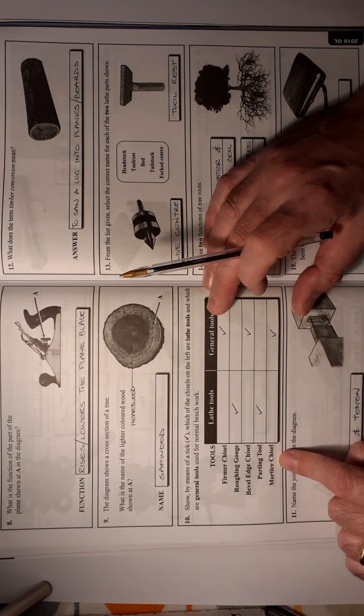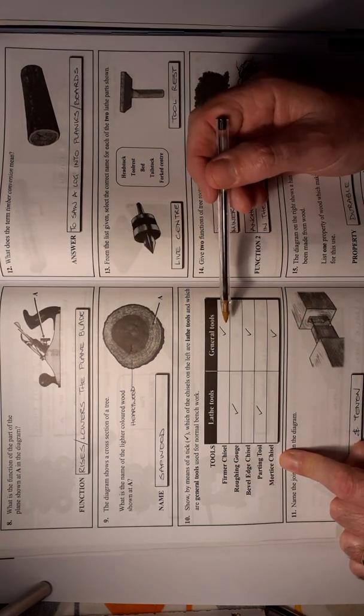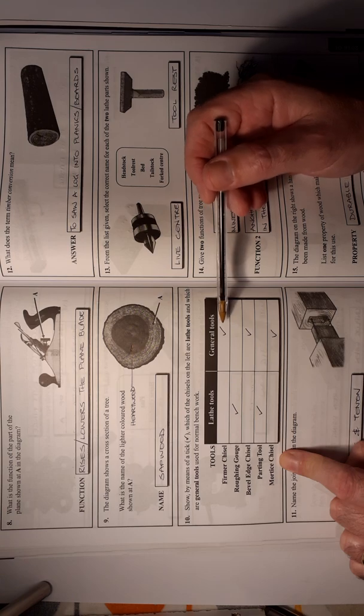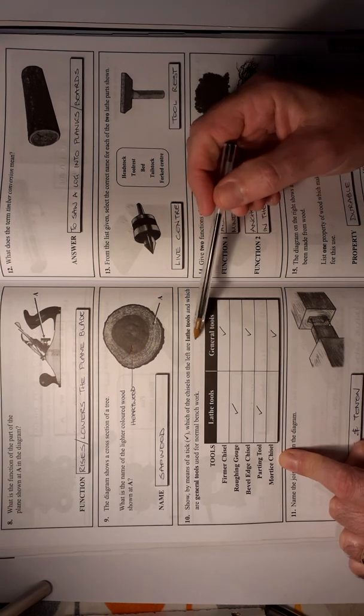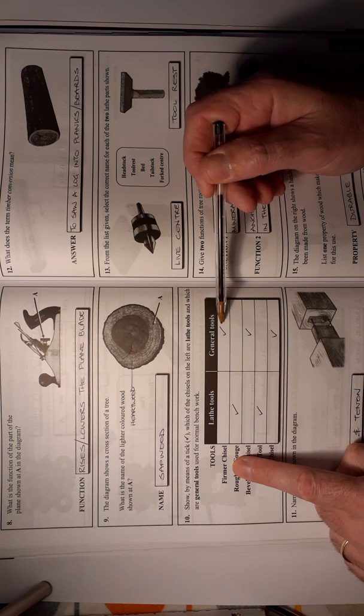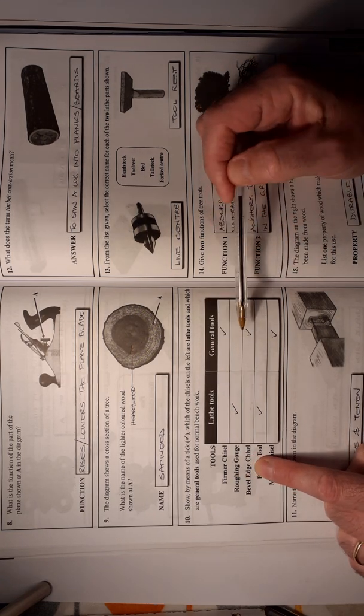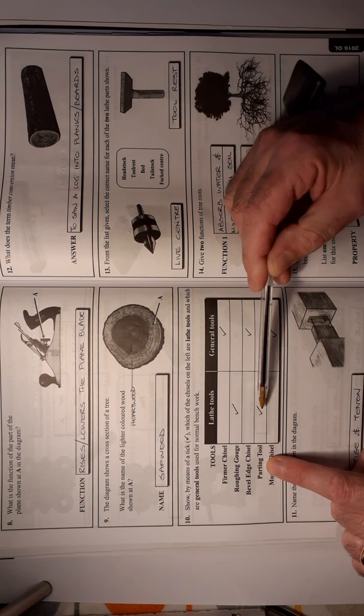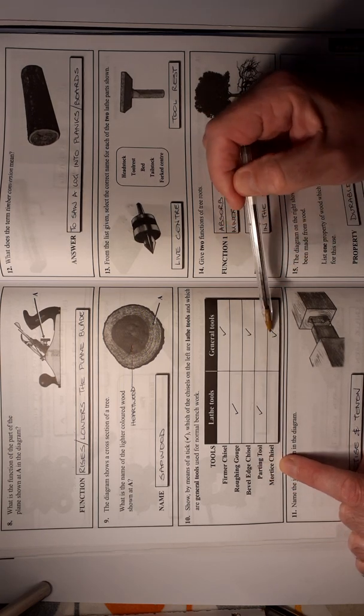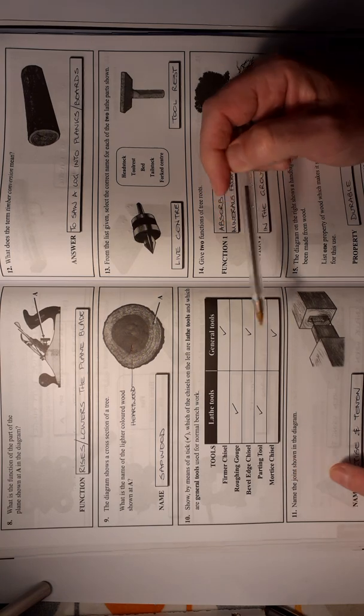There's a list of tools in question 10. You're asked to say whether they're general tools or lathe tools. So a firmer chisel is a general tool, a roughing gouge is a lathe tool, a bevel edge chisel is a general tool, a parting tool is a lathe tool, and a mortise chisel is a general tool.